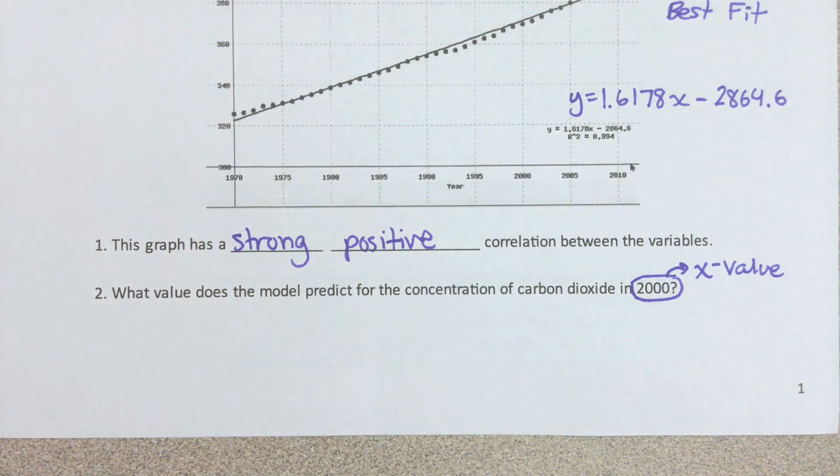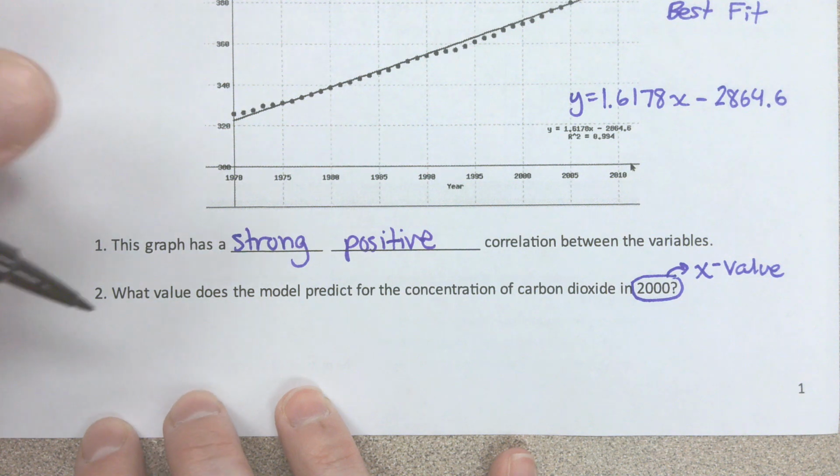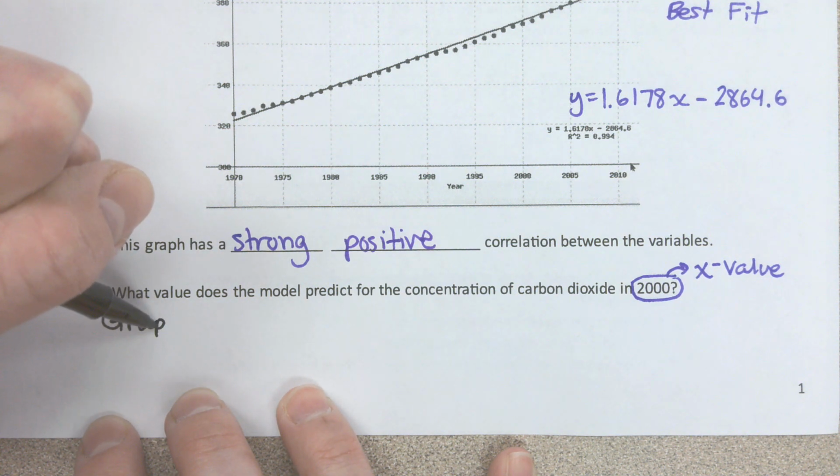There are 2 ways to answer this question. We're going to do both of those for this graph, but most problems you're only going to have one or the other available for you to use. First, let's just look at the graph to answer this. We'll make a graph prediction.